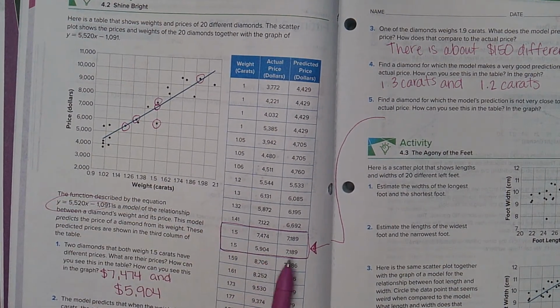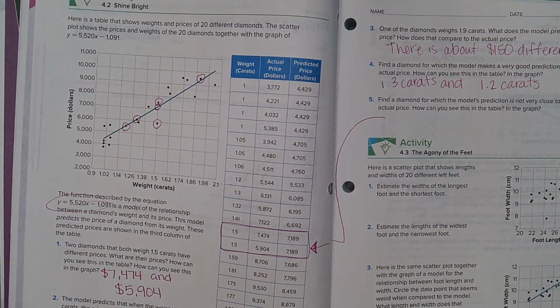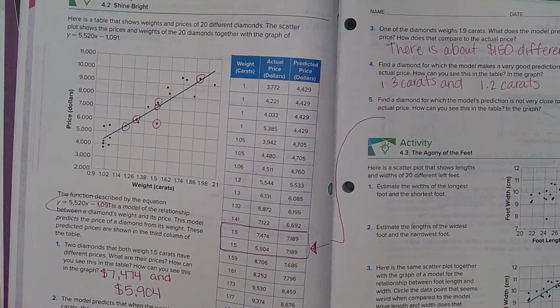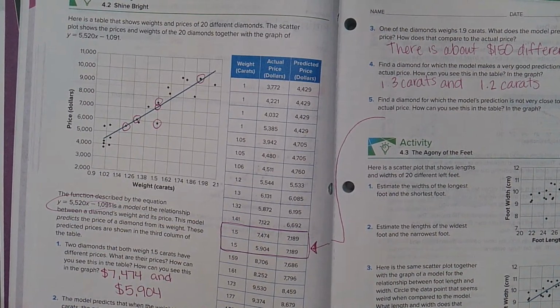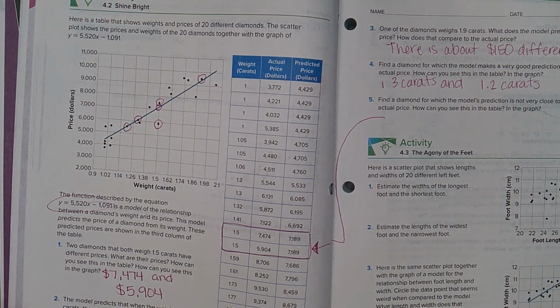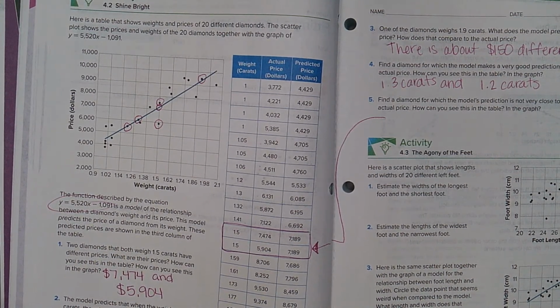I feel like that's the one that's most off. It's over $1,000 off. I guess this one's right about $1,000 off too. This one's right about $1,000 off. So there's a couple of them that are about $1,000 off.